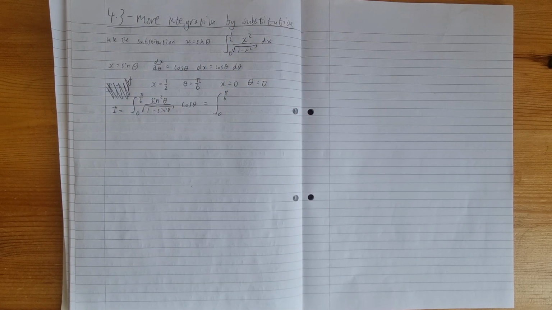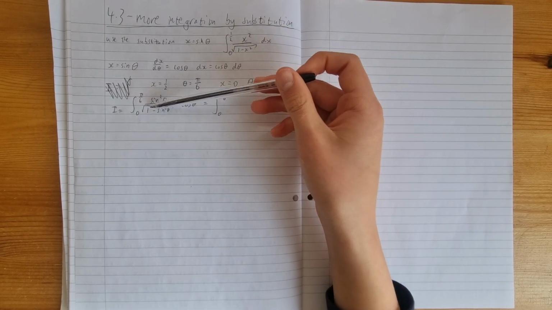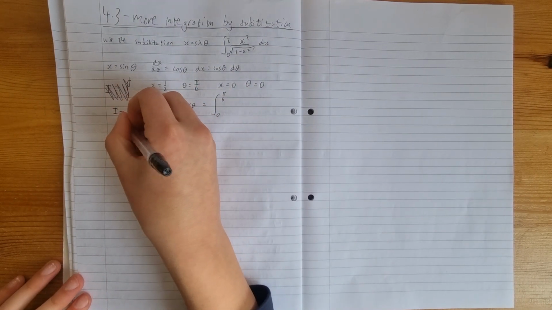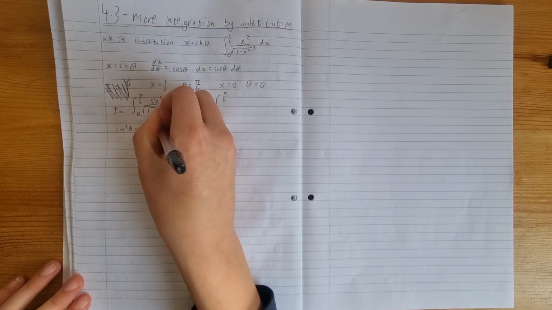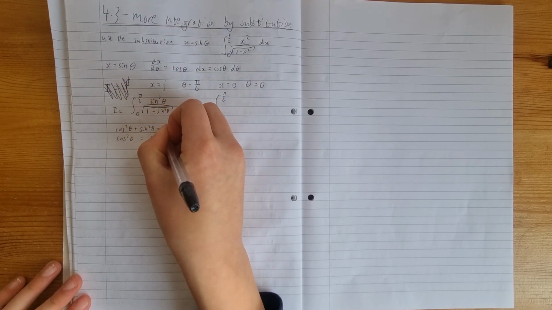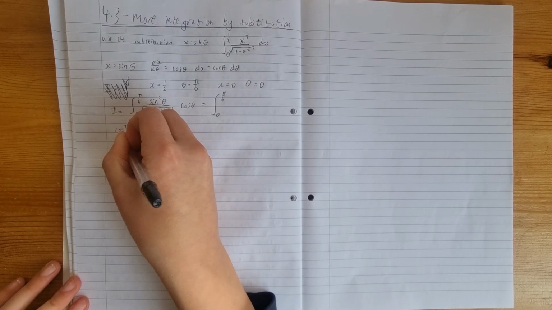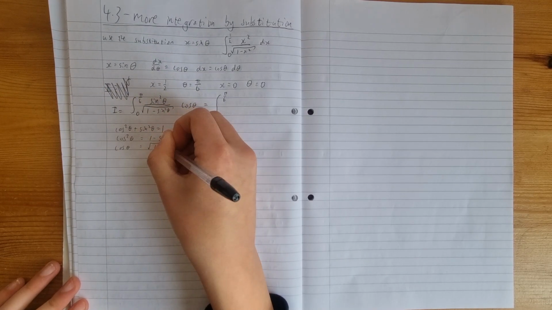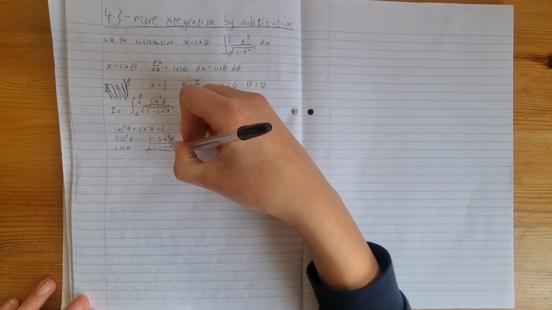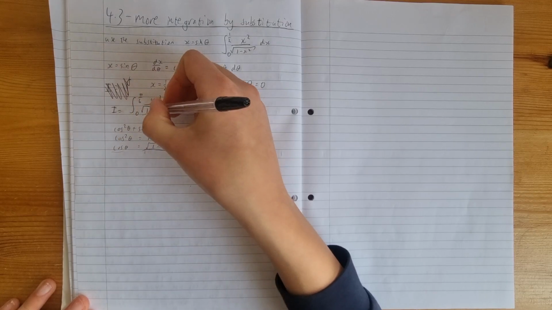So the first thing you should notice instantly is the identity in the square root of 1 minus sine squared of theta. Now remember, cos squared theta plus sine squared theta is equal to 1, which means cos squared theta is equal to 1 minus sine squared theta, which means cos theta is equal to square root of 1 minus sine squared theta. And here we have square root of 1 minus sine squared theta. So here and here, that's cos of theta.